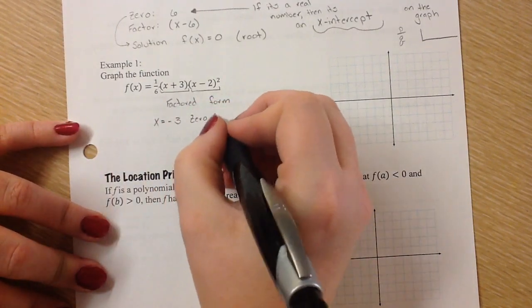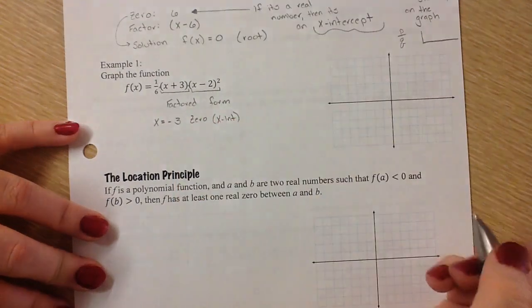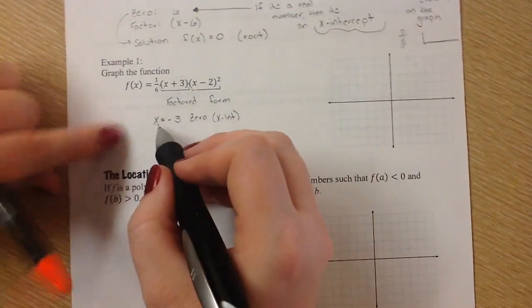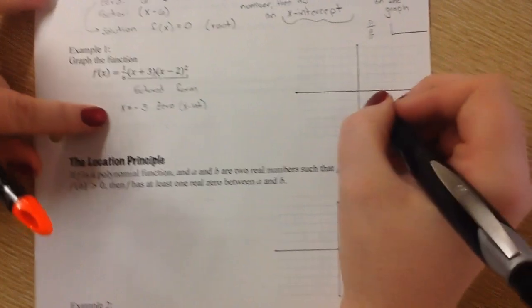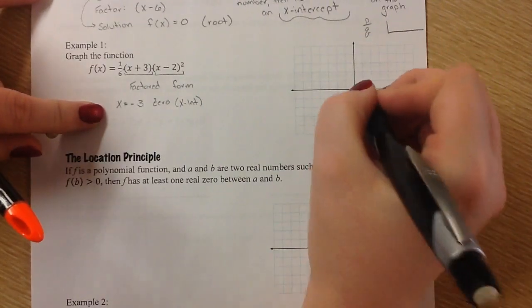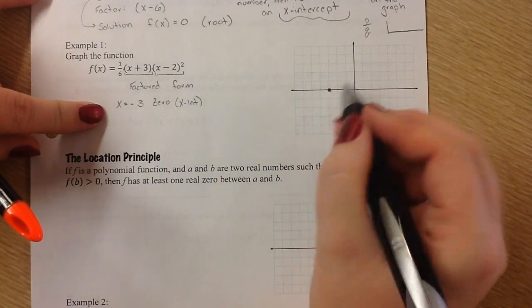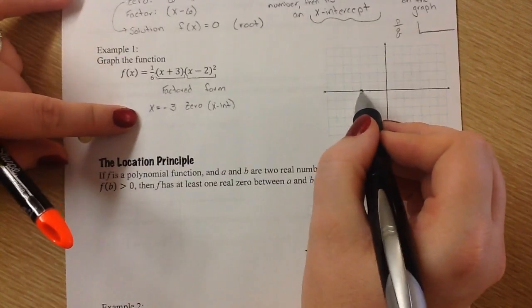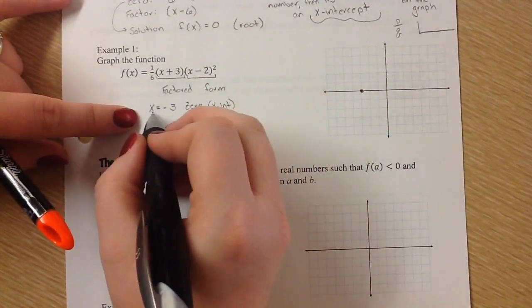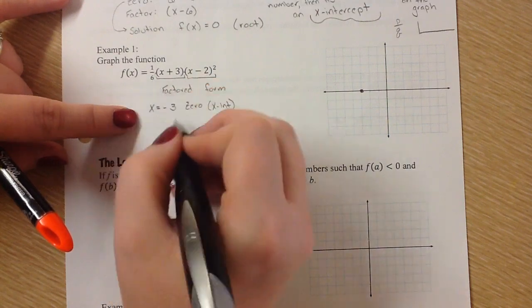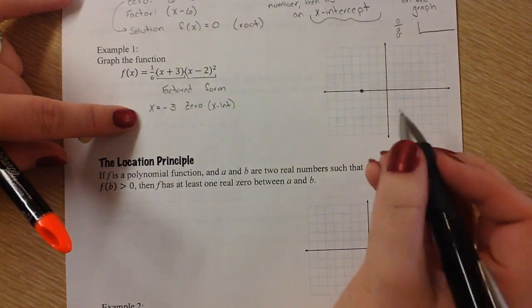And since it's real, that tells me it's also an x-intercept. So I know this is going to have an x-intercept at x is negative 3. So I can come over here, x is negative 3, put it on. I know that's going to be a point on my graph, because it's a 0 of this function, it's real, so that makes it an x-intercept.